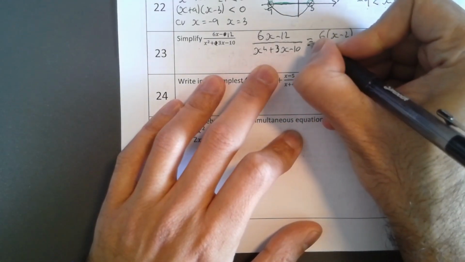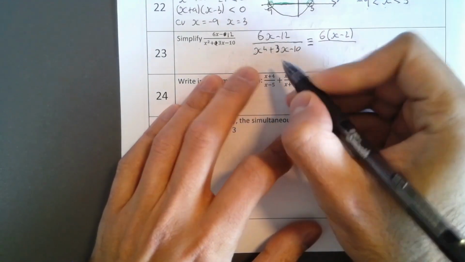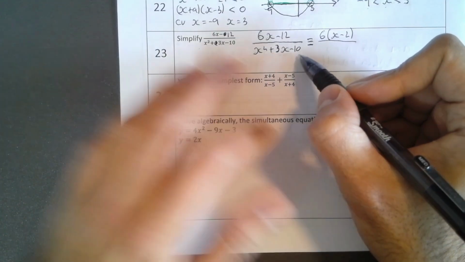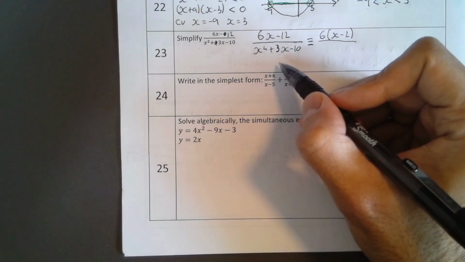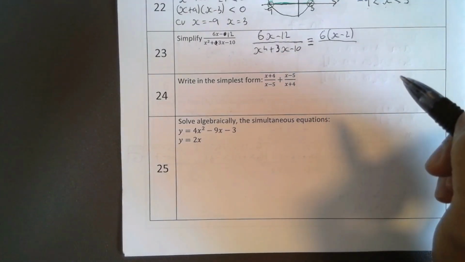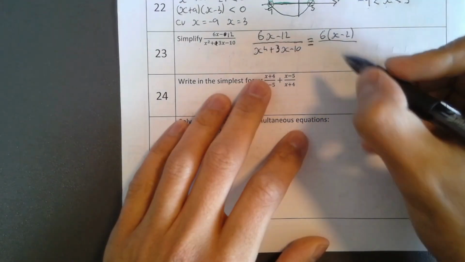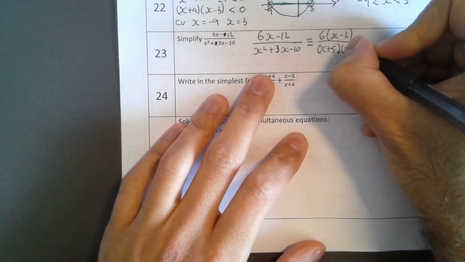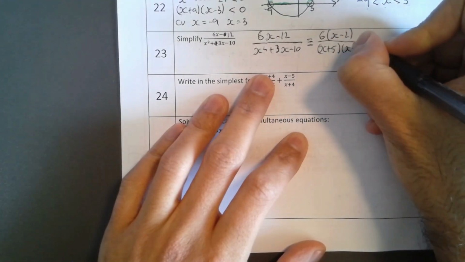I should use my identity symbol here. Over, and if I factorise this over here, two numbers that multiply together to give me negative 10 and add together to give me 3 are going to be 5 and negative 2. So I'm going to write this as x plus 5 times x take away 2.